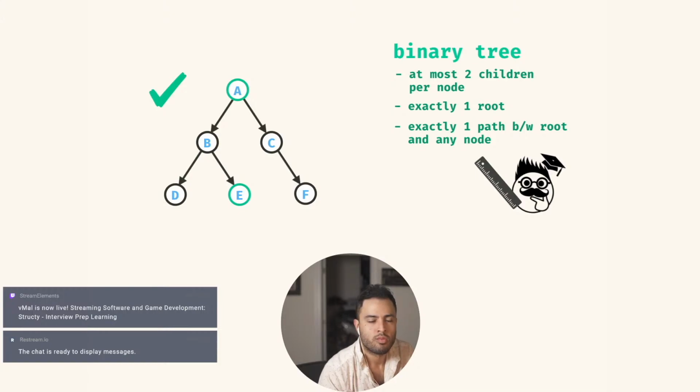So to get from the root A to the node E, I can go from A to B to E, and that would be one path. And that's the only way to get from A to E. That's what I mean by exactly one path. Let's say I chose another node like F. There is also exactly one way to get from the root to F, and that's just ACF. That would be the only path.